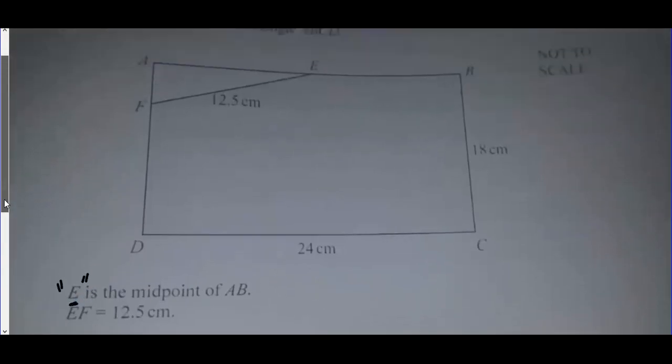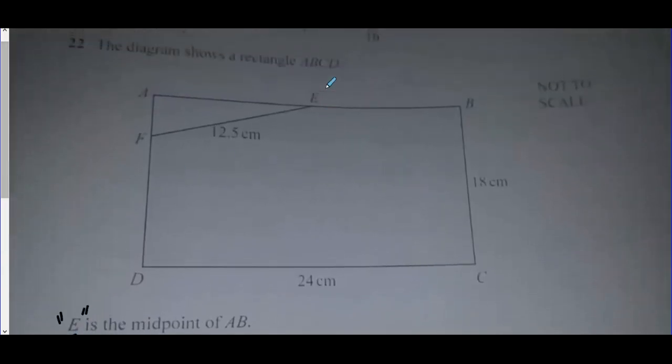This point here is the midpoint of line AB. Therefore, if this side is 24 centimeters, it means from here to here will be 12 centimeters, and from here to here will also be 12 centimeters. How did I know? Because this is a rectangle.